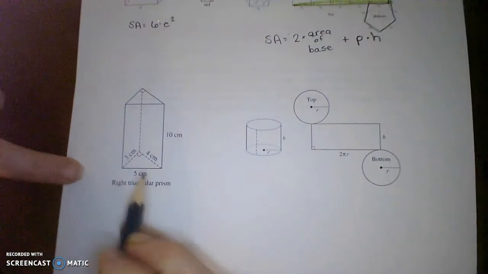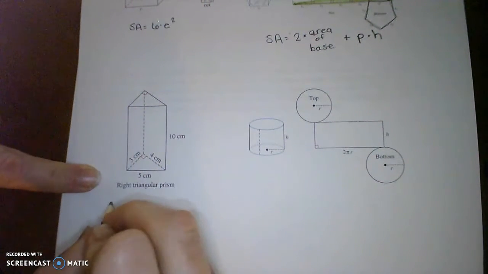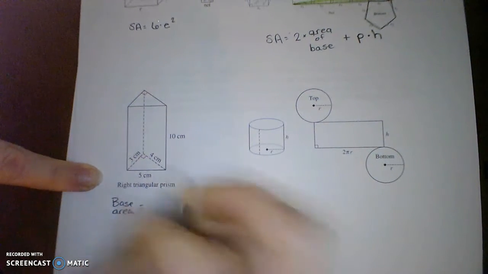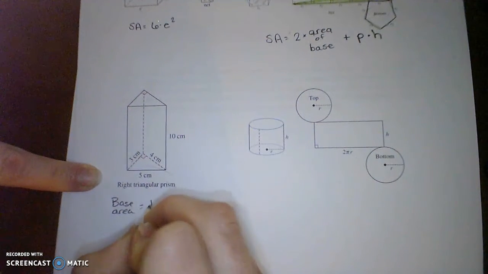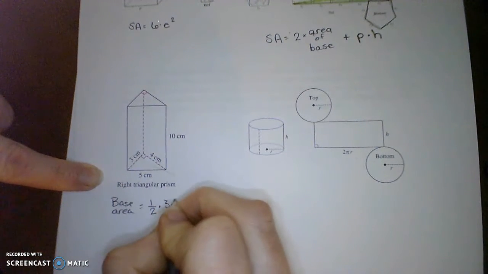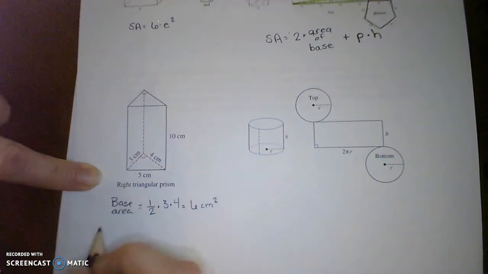So now, for example, I've got a right triangular prism here. The area of the base would be 1/2 the base times the height. So 1/2 the 2 legs of this right triangle, 3 times 4, which is 6 square centimeters.